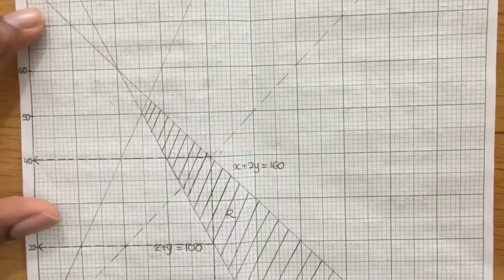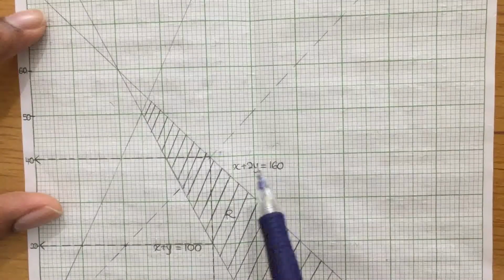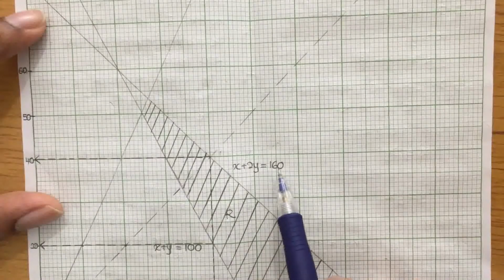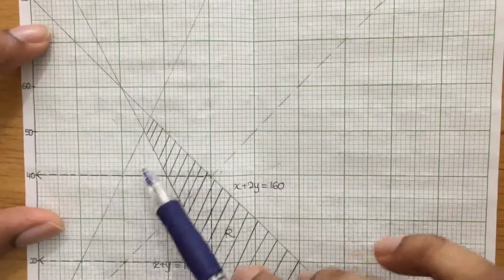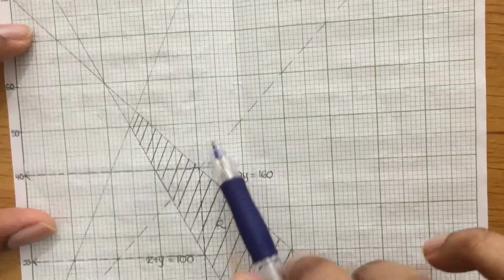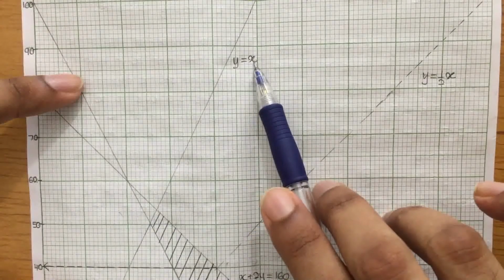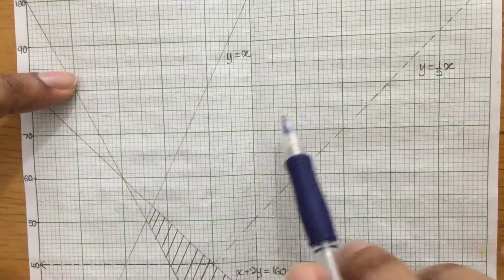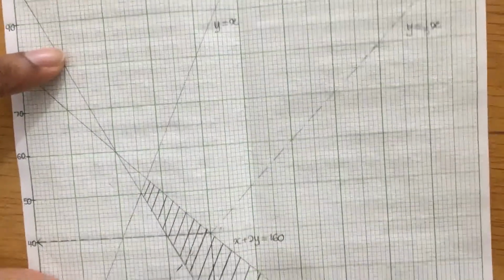The same thing you apply for x plus 2y equals 160. In the question they mentioned x plus 2y should be less than or equal to 160. You mark it downwards at every possible region, and then you proceed with the third one. y should be less than or equal to x, which means you should mark the possible region down over here, guys. Make sure you don't leave anything, mark at every possible region.